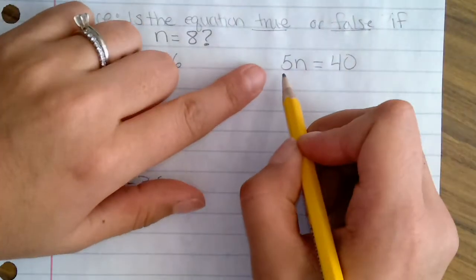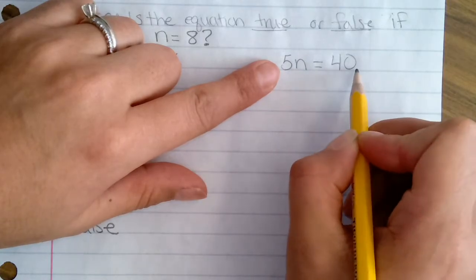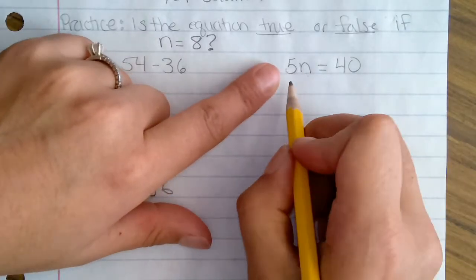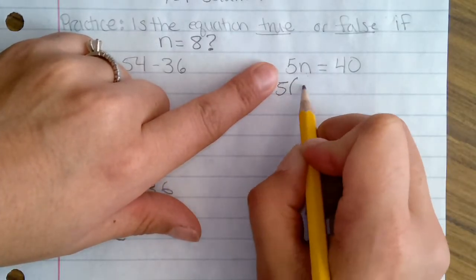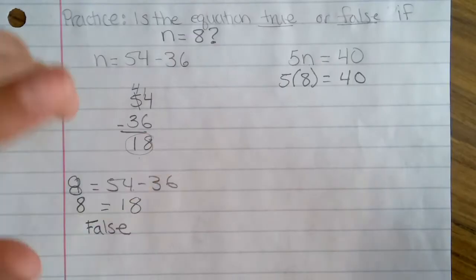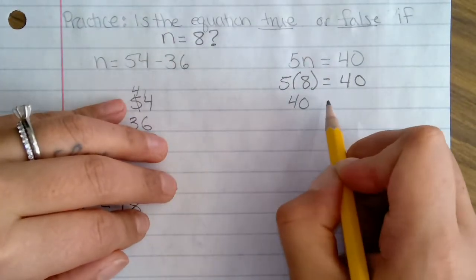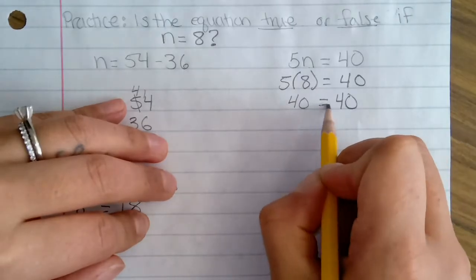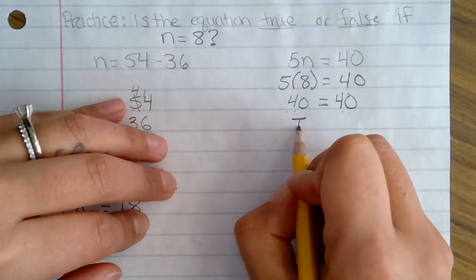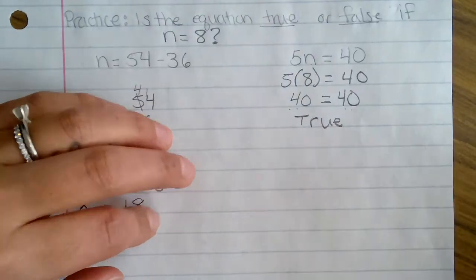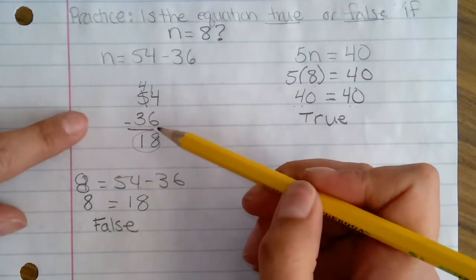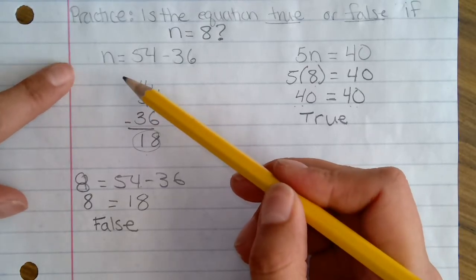So let's look at this one. 5 times n equals 40. So let's substitute n equals 8 right here. So instead of n, it becomes 5 times 8 equals 40. Well, let's see. What is 5 times 8? Oh, 5 times 8 is 40. 40 equals 40. Oh, look at this. Both sides are the same. They're both equal. So this equation is true. It is true that the solution to this equation is 8.